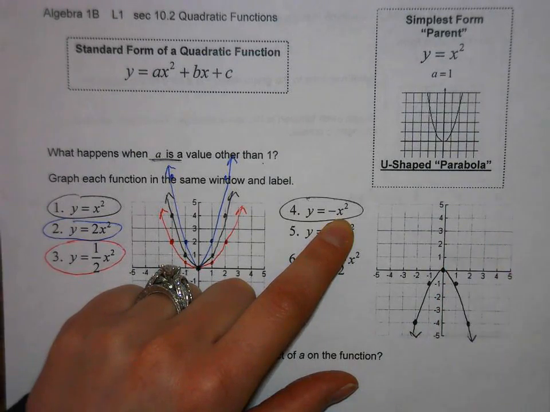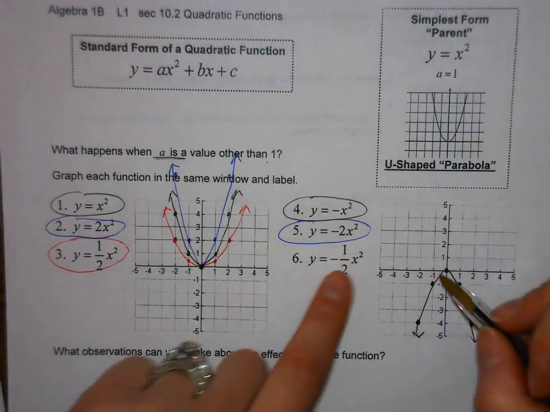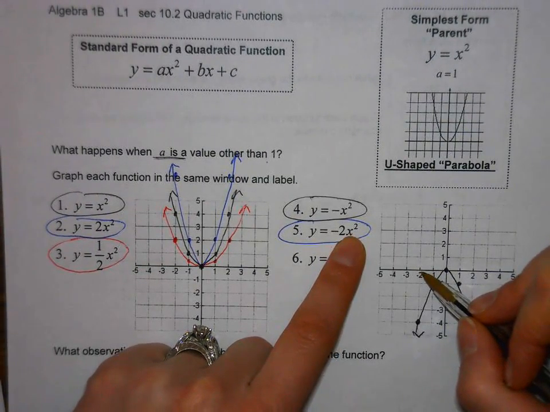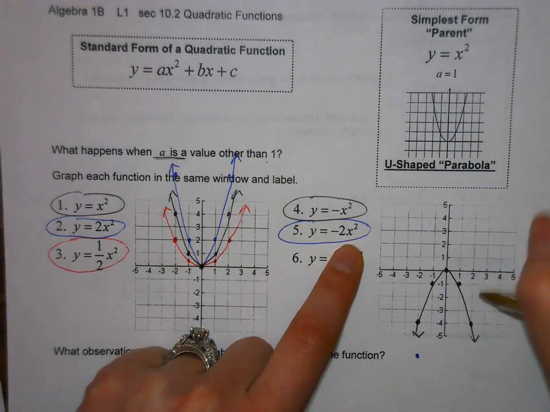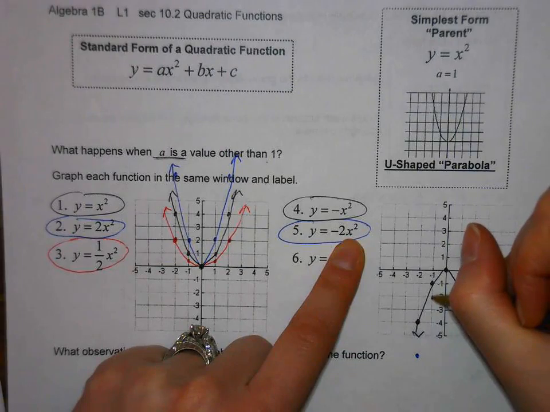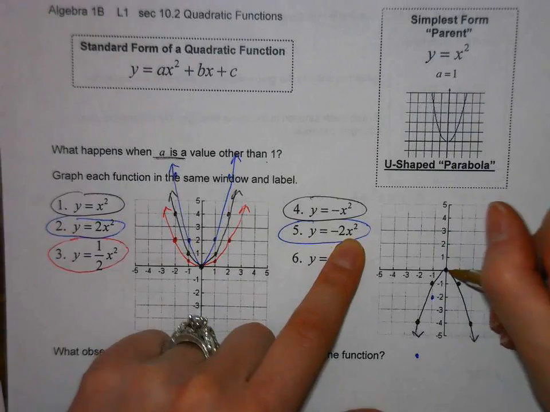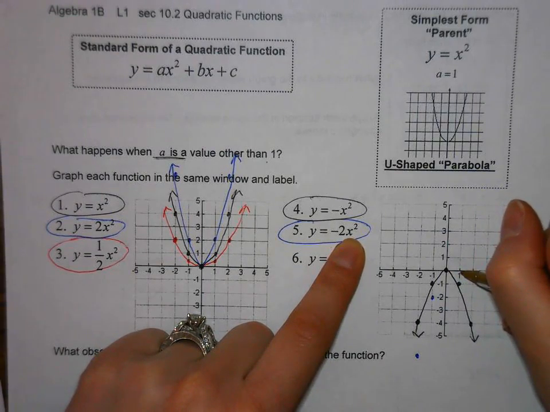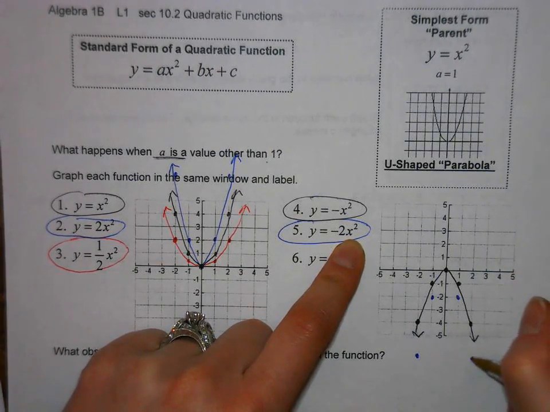So what about the second one? If we pick negative 2, squared is 4, and 4 times a negative 2 is a negative 8. Negative 1 squared is 1, times a negative 2 is a negative 2. 0 squared is 0, times a negative 2 is 0. 1 squared times negative 2 is a negative 2. 2 squared is 4, times a negative 2 is a negative 8. So here's our parabola.